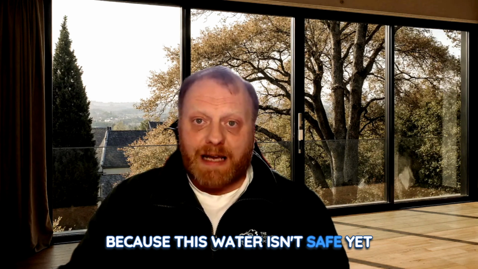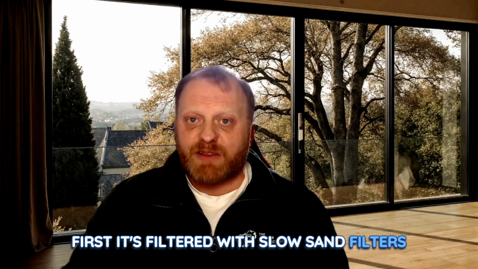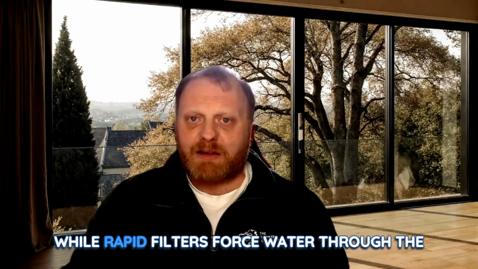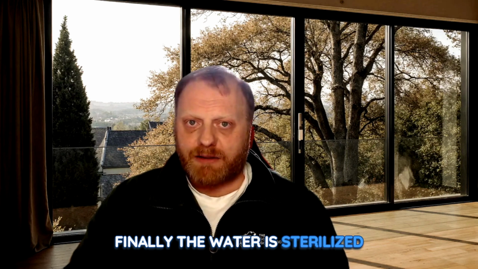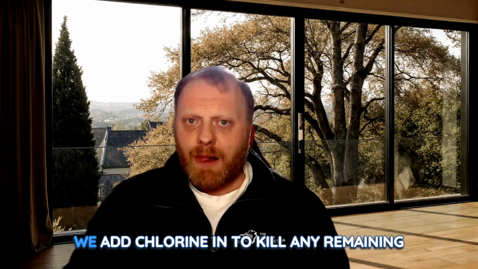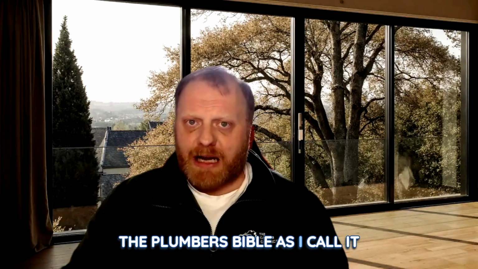Because this water isn't safe yet, it goes to a treatment plant. First, it's filtered with slow sand filters, using a biological layer called a schmutzdecke to eat away bacteria, while rapid filters force water through the sand and gravel. Finally, the water is sterilised. Bit of an exam tip, the exam often asks the final stages of treatment. We add chlorine in to kill any remaining bacteria and viruses, ensuring that the water is safe by the time it hits the mains.